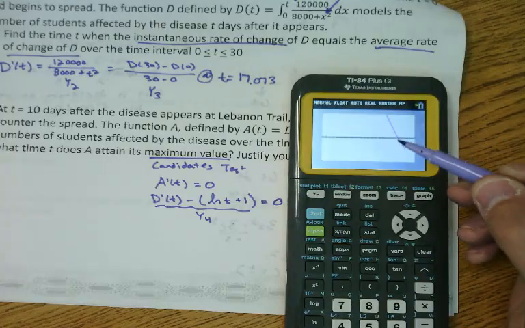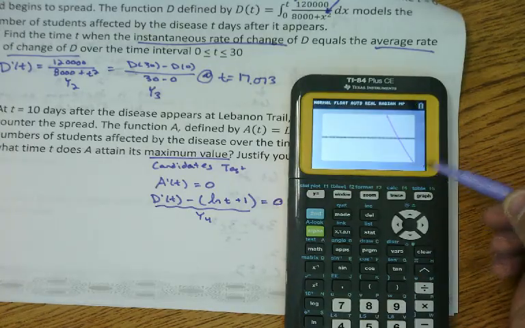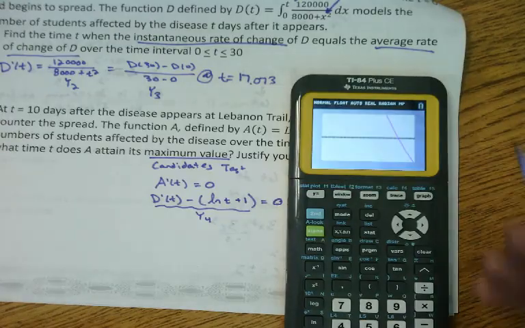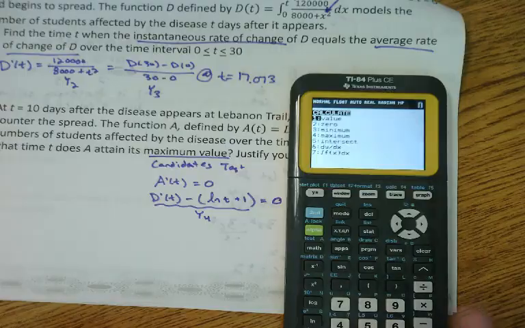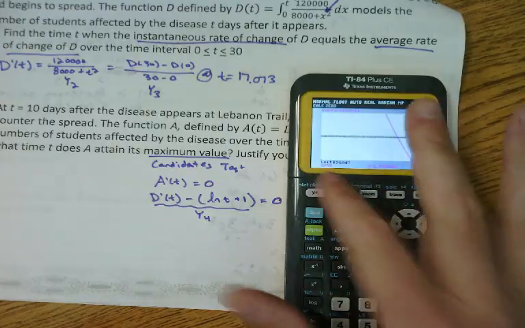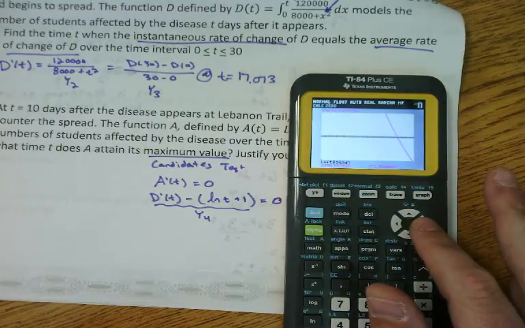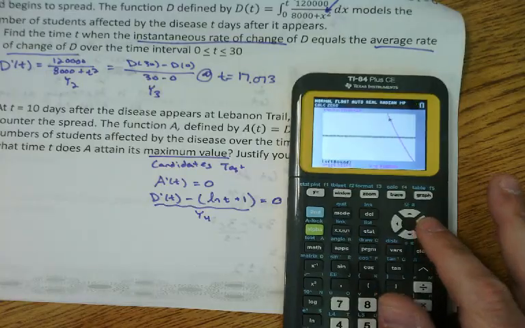Ah, there it is. And then it stopped thinking up here. We're going to go ahead and find that 0 by hitting second calc. Choose the 0, choice 2. Left bound on that, x equals 90. Someone move that cursor to the right till I see it. Come on, there you are.